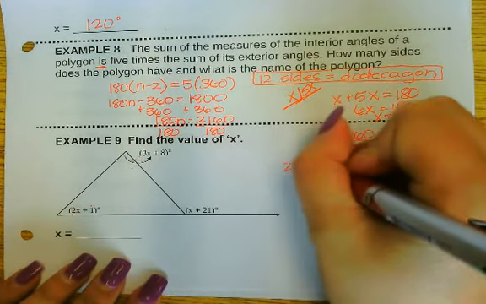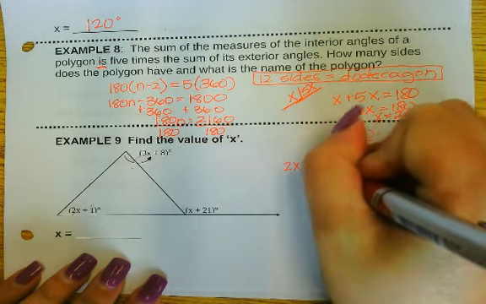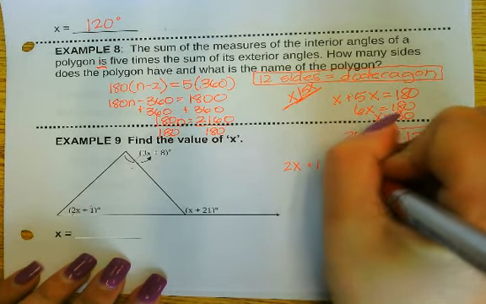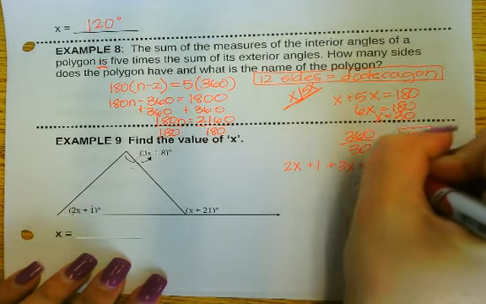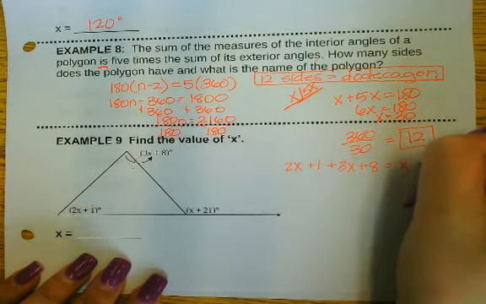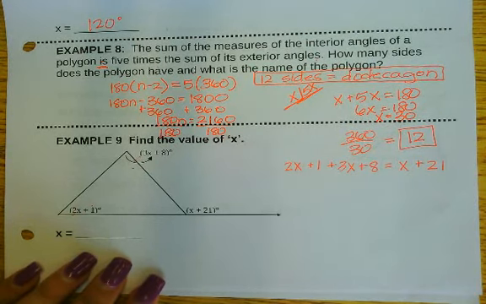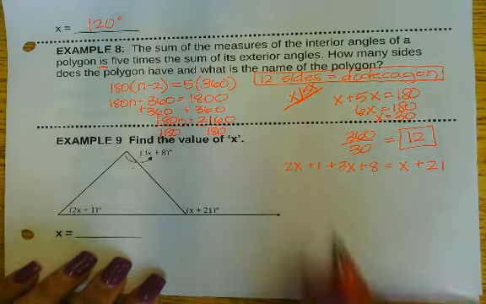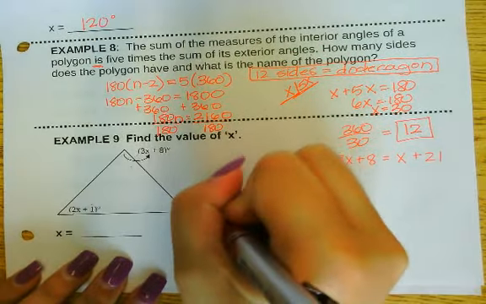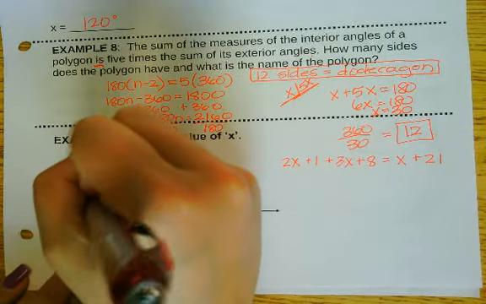Consecutive, but what did we call them before when we did this type of problem? Starts with an R. Remote. Interior angle. So you have your exterior angle, and then you have two remote interior angles.